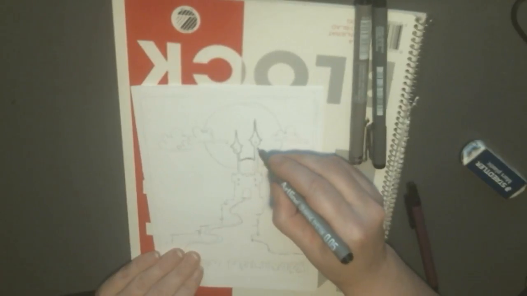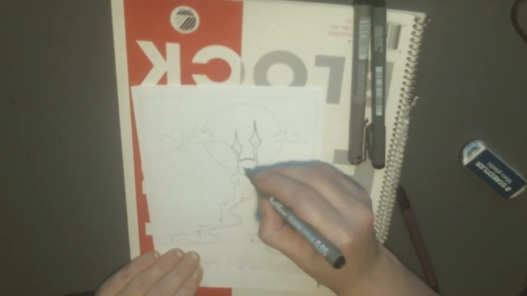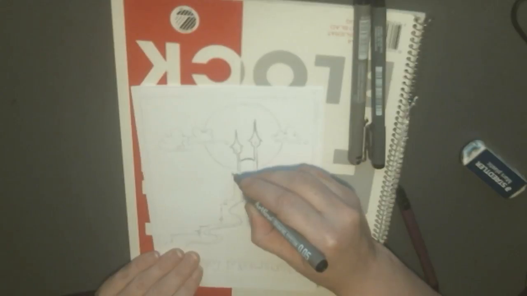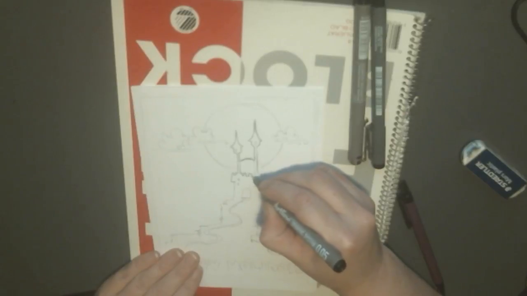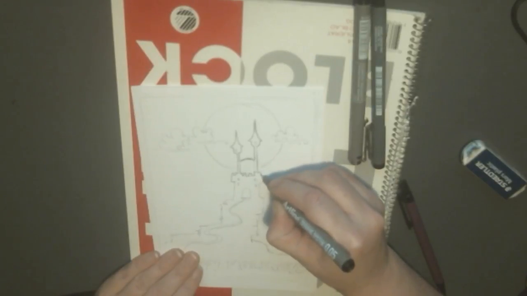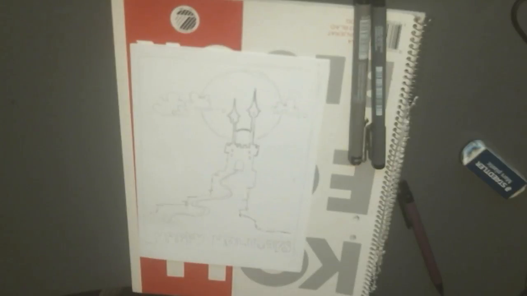This is one of my favorite quick draw images, actually. It's all the fairy tale and everything. You can see it's already starting to look like something.